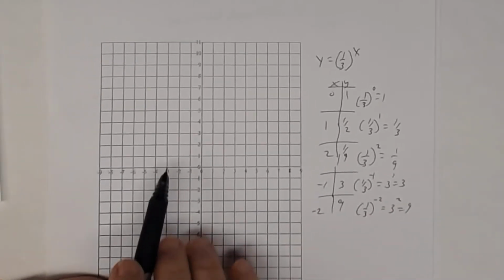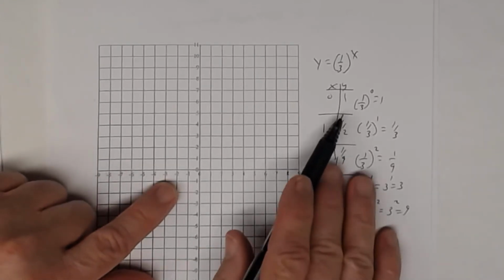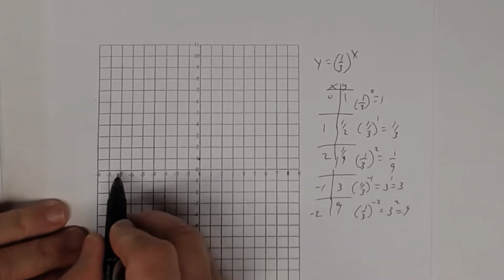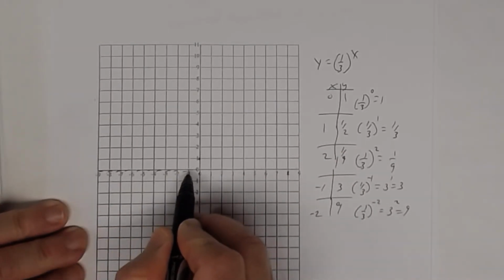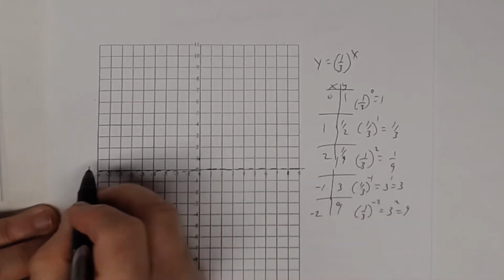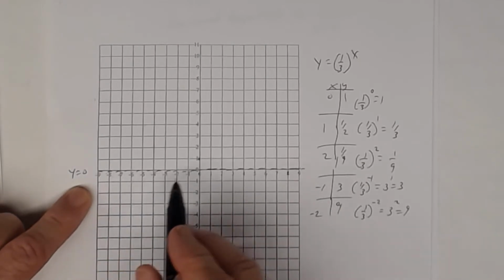And so what happens on this side, I want to show you, is that when you, let's just do it in order. 0, 1 is here, right? Oh, and by the way, here's your horizontal asymptote. Notice I'm denoting that by a dotted line. So that's the x-axis, or y equals 0. So remember, the x-axis and y equals 0 are the same line.